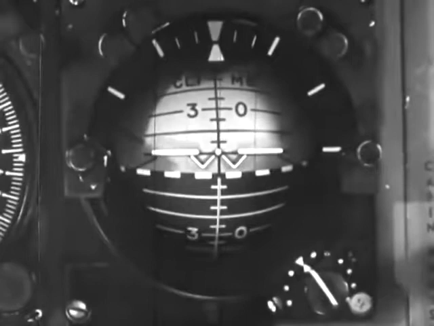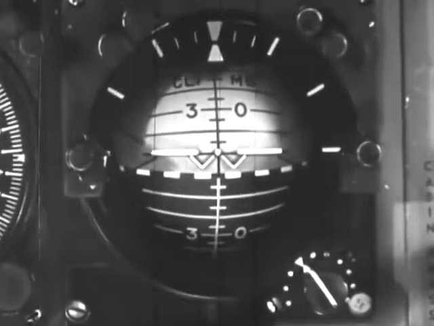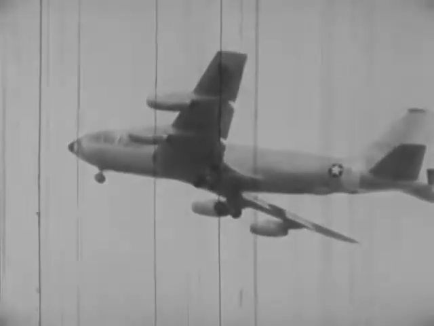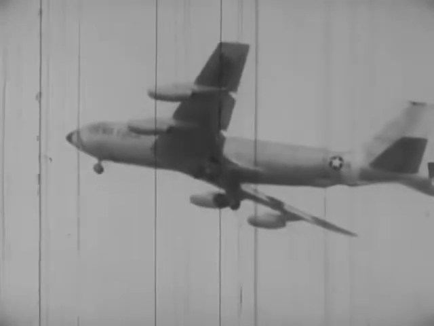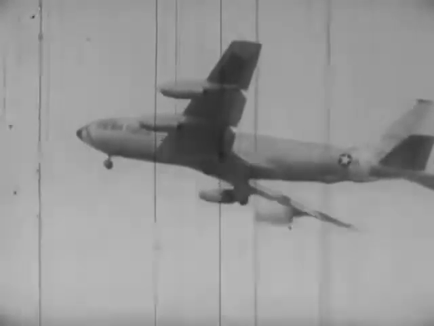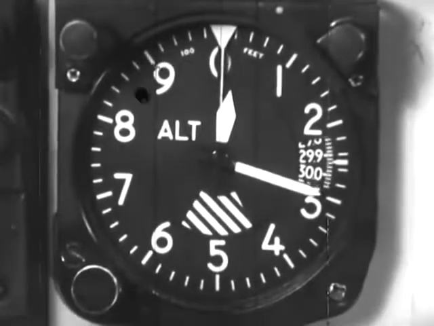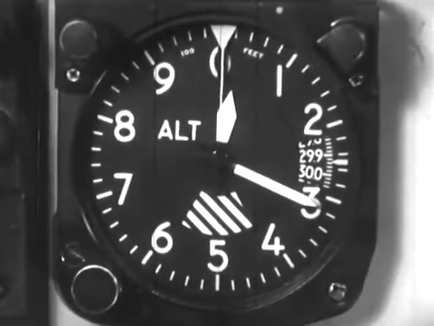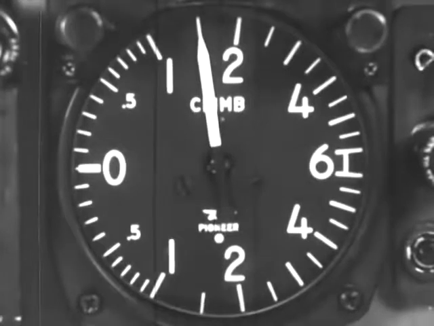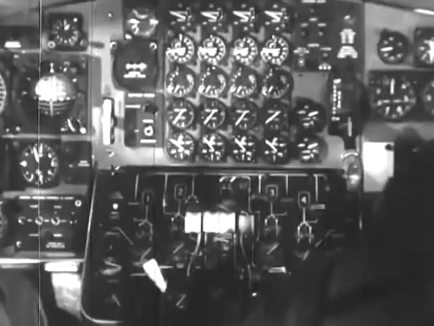When airborne, maintain this pitch attitude and use the attitude indicator to control both pitch and bank. As soon as the altimeter and vertical velocity show a stabilized rate of climb, retract your gear.